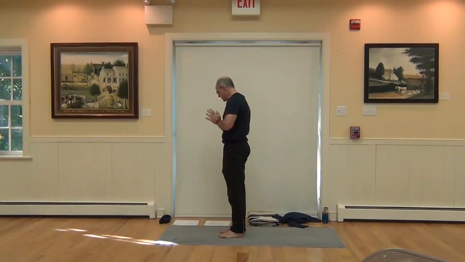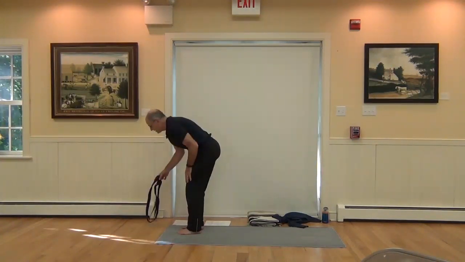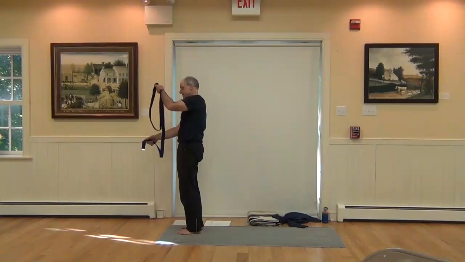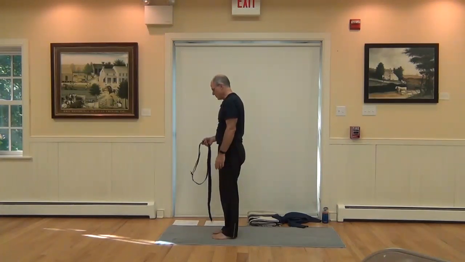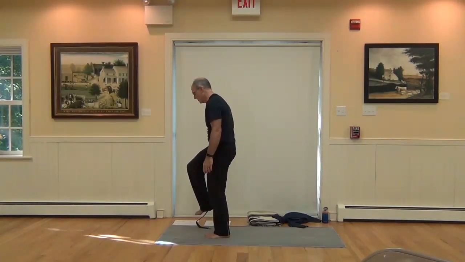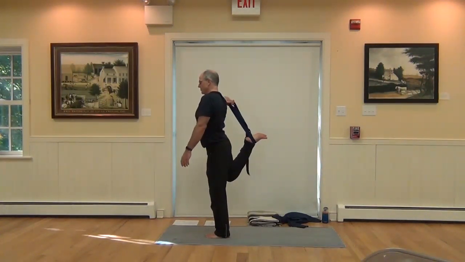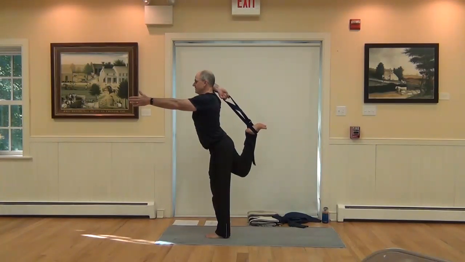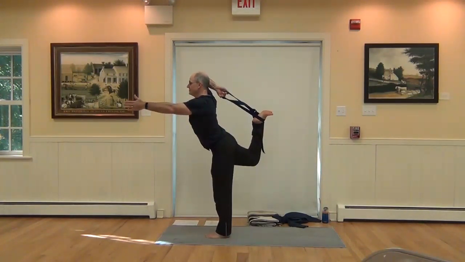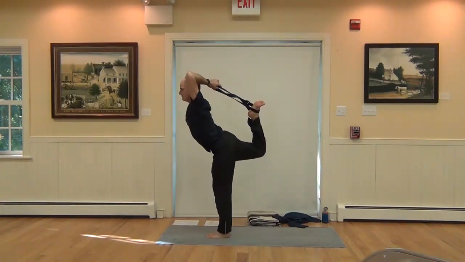Now, if you have the strap, you might want to use it for dancer pose. And we have next. Start by putting the strap around the right foot and bending the elbow so the foot comes behind, the elbow comes forward. Balance, focus. Inhale, kick that right foot back into the strap. If you're steady, use both hands on the strap to lift the back leg higher.